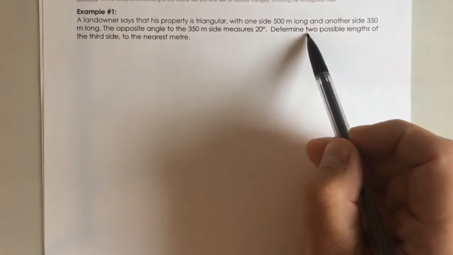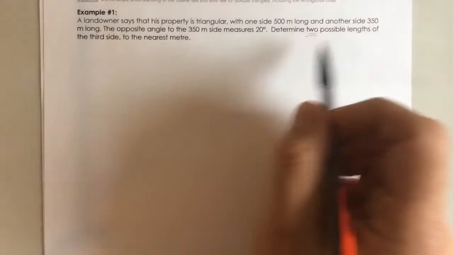Okay, example number one. They give us some information. A landowner says that his property is triangular with one side 500 meters long and the other side 350 meters long. And they tell us that the angle opposite the side of 350 meters is 20 degrees. It says determine two possible lengths of the third side. So right away, they already tell us that there are two possible answers, but we'll check that anyways because not every question is going to have two, but that's a good hint here.